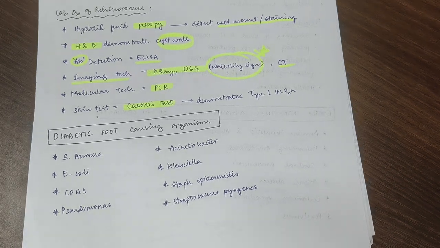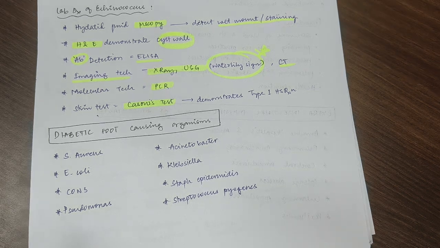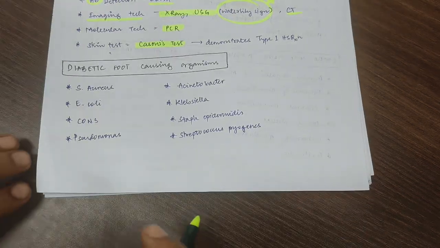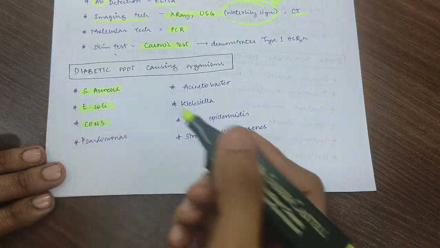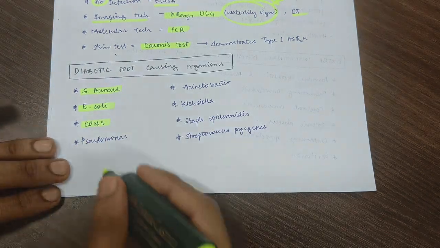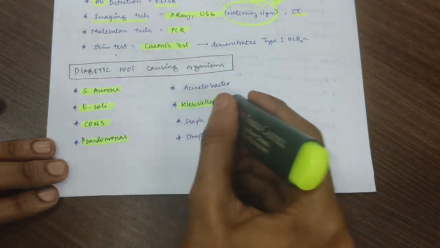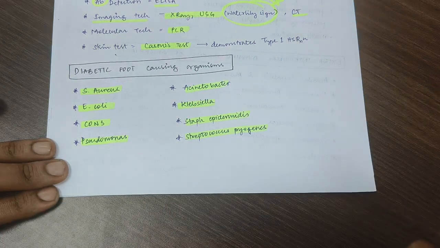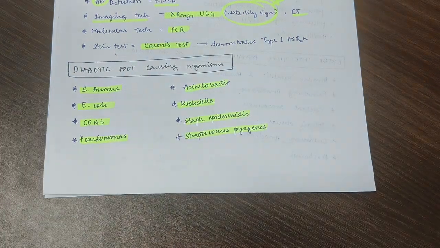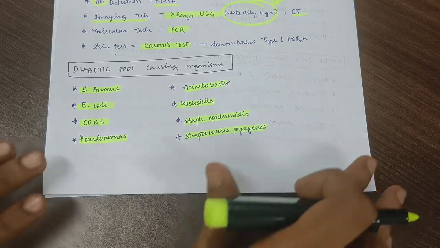So diabetic foot, right? It is a skin infection. Diabetic foot causing organisms are Staph aureus, E. coli, coagulase negative Staph, Pseudomonas, Klebsiella, Staph epidermidis, Streptococcus pyogenes, and Acinetobacter. All these are normally encountered, so you can see them.